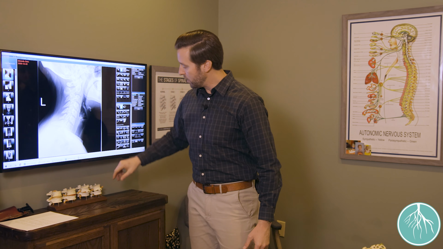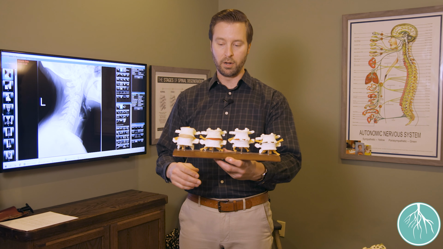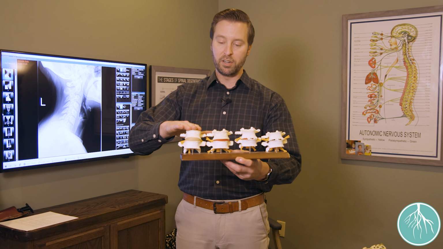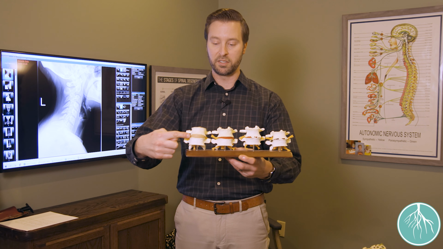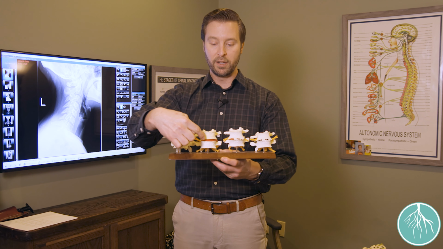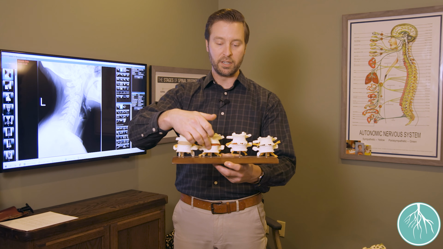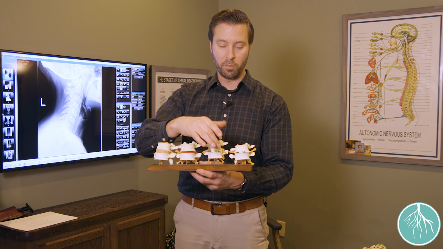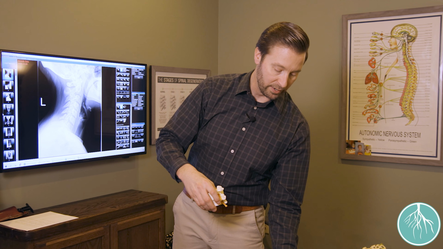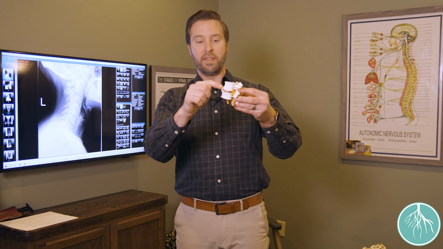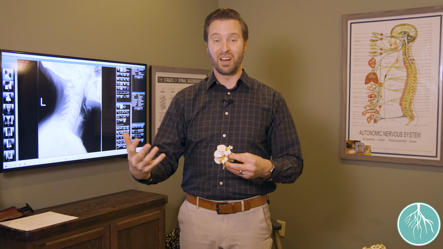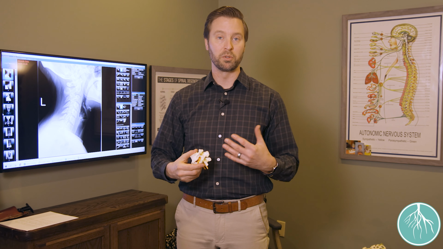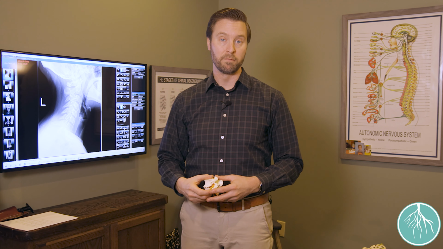But what begins to happen is what we see on this phases of degeneration model right here. We go from having a nice healthy spine with nice discs in the middle, nice smooth vertebrae, to phase 1 of degeneration, where the disc begins to thin out and degenerate. Phase 2, we begin to see bone spurs that actually start to form on the front and back of the vertebrae. And with that spurring effect is a sign that that vertebrae is under substantial stress due to subluxation.